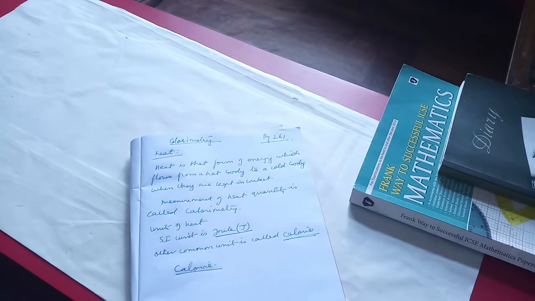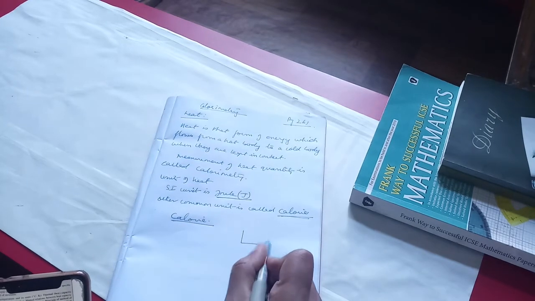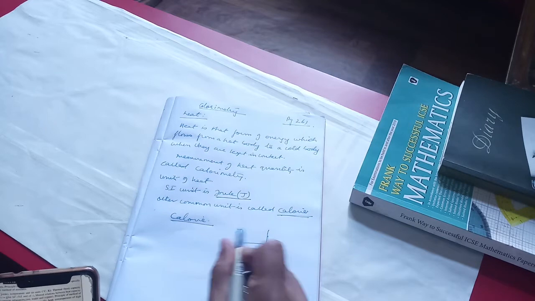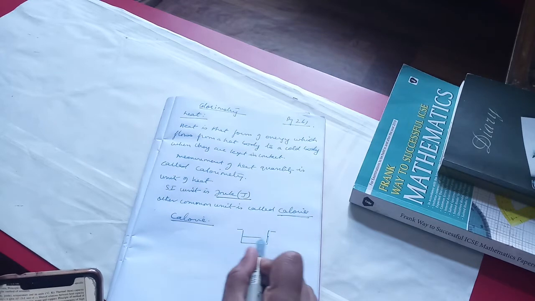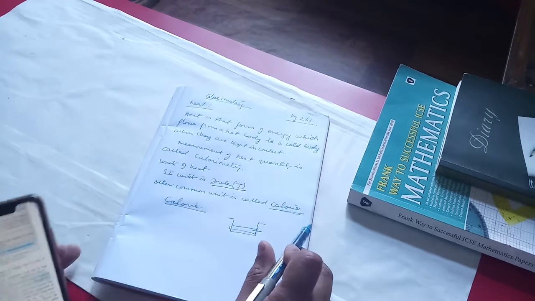If you look at the common unit of heat, that is calorie, suppose we take one utensil or a vessel, and inside this we take 1 gram of water.